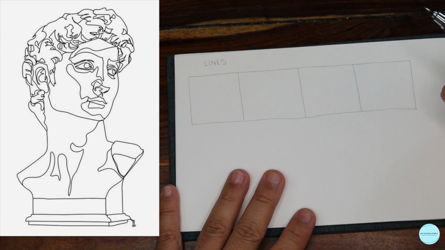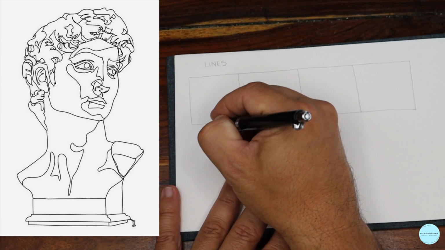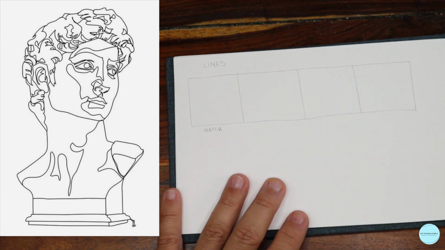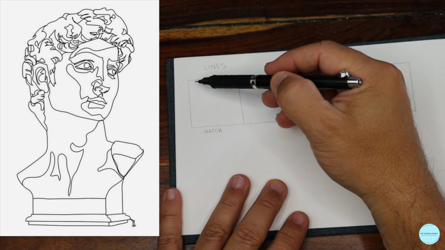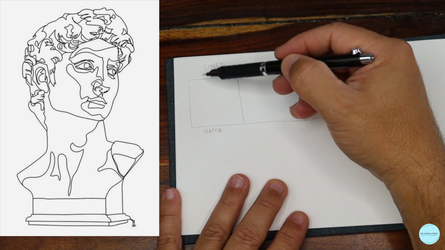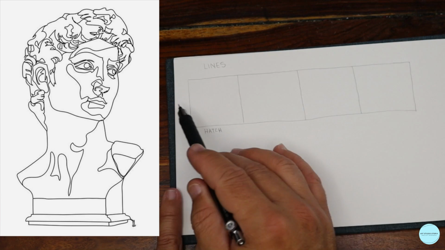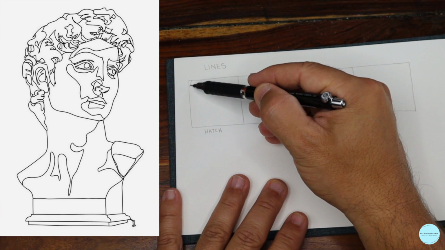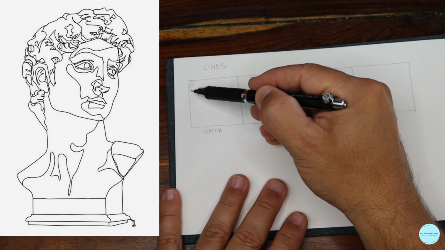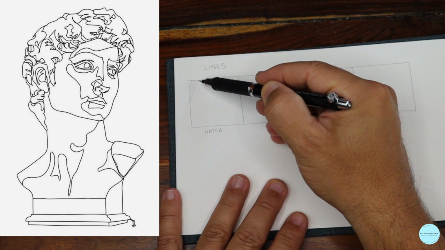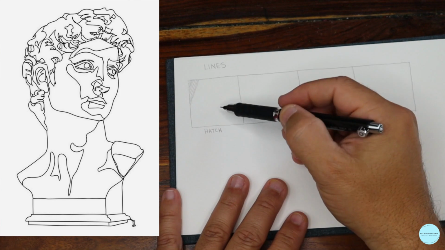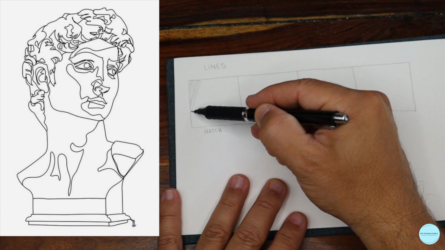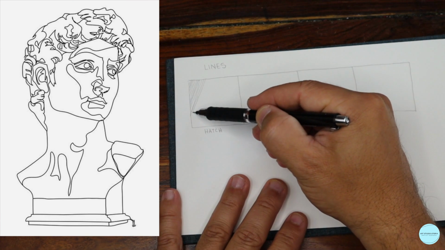Number one is called a hatch. So let's go ahead and write it here. It's called a hatch or a parallel hatch. And how does it work? You select an angle. Is it all vertical, all horizontal, or in my case, I'm going to go with diagonals. And I'm just going to place lines next to each other, maintaining the same angle.